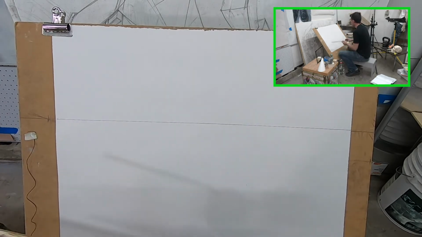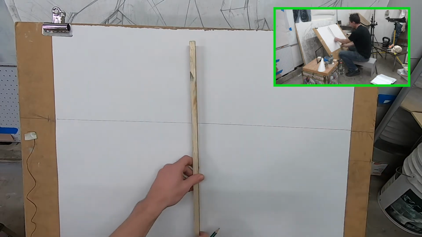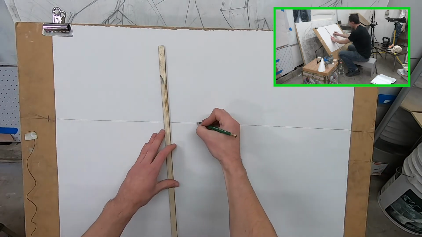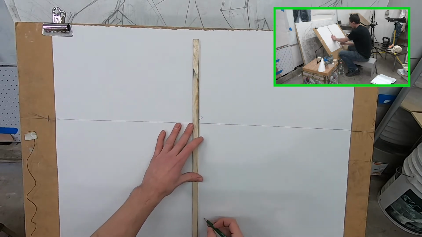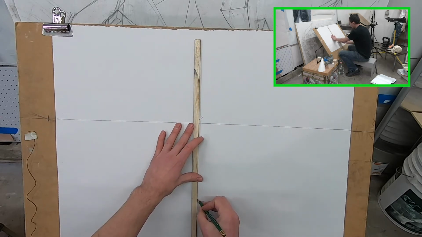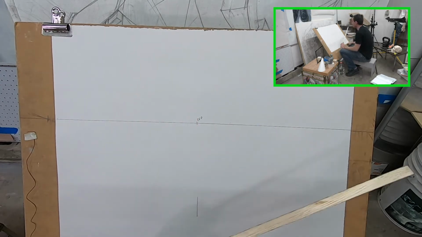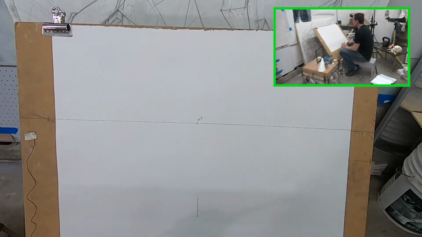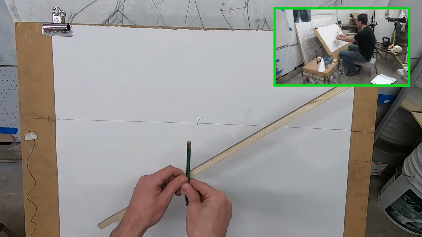Since we're not doing scale, we can just begin. Let's put in our central vanishing point anyway, and let's begin with that front edge. Now, if I'm drawing from life and I'm looking for an angle, then I want to use 2 straight objects.